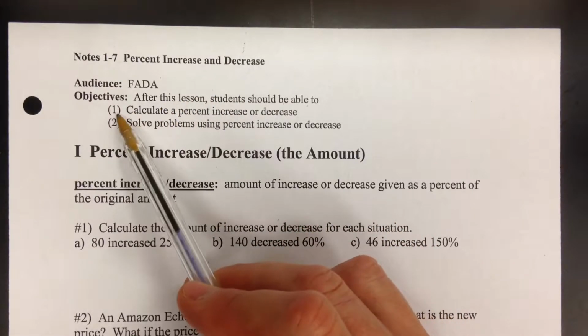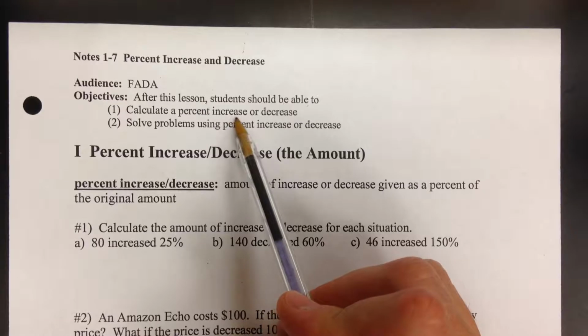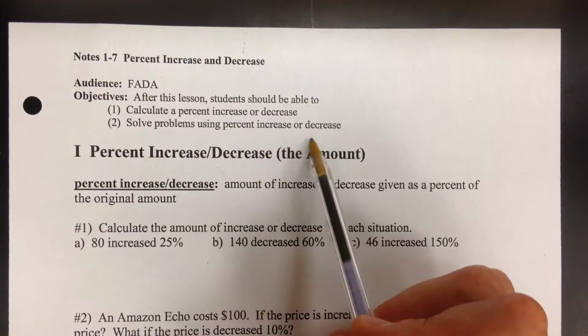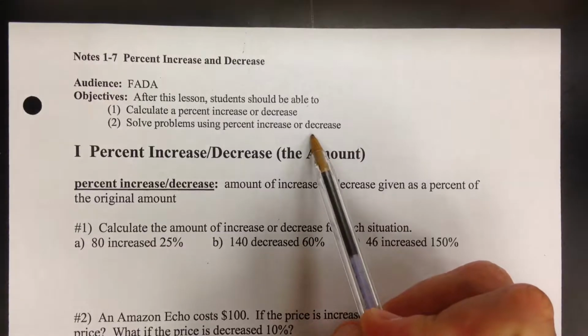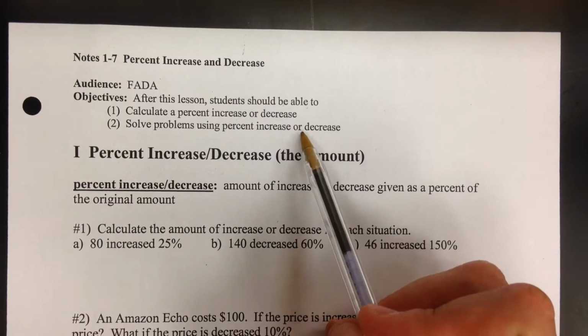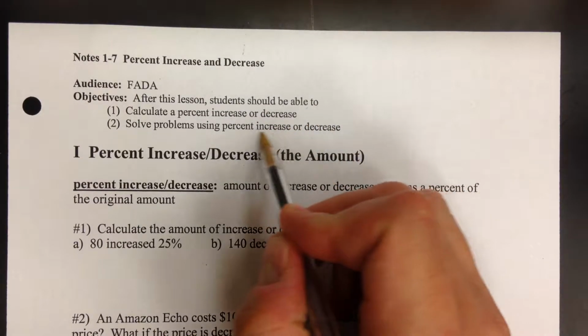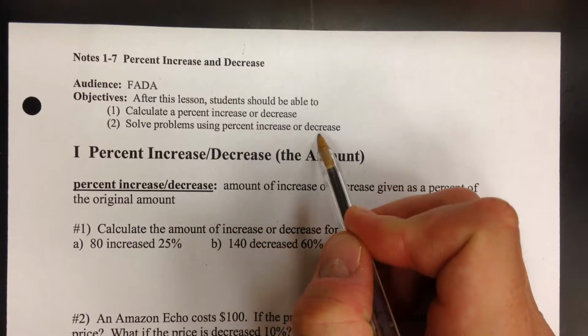Okay, so our two goals today, number one is to calculate a percent increase or decrease, and number two is to solve problems using percent increase or decrease. Now, before we start this, we're going to write down some terminology because there are some words that you'll see quite often that tell you whether something is going up, increasing, or decreasing.